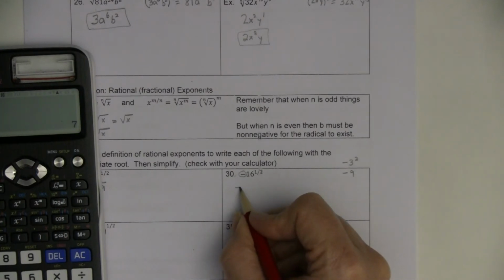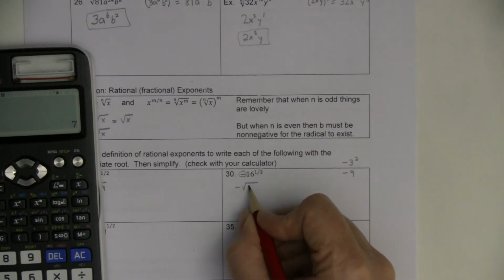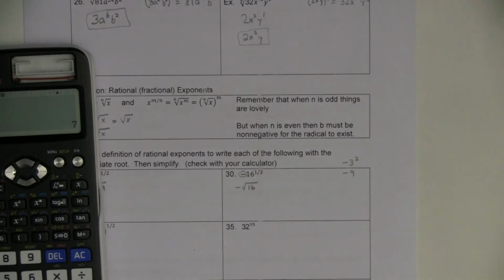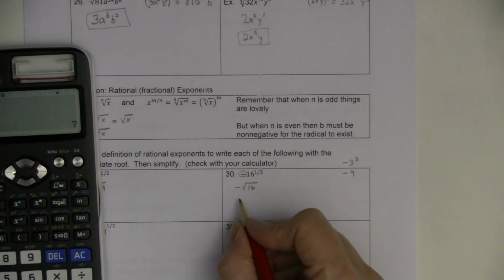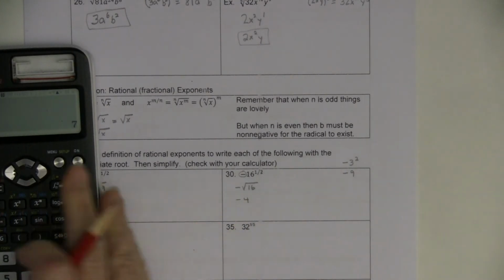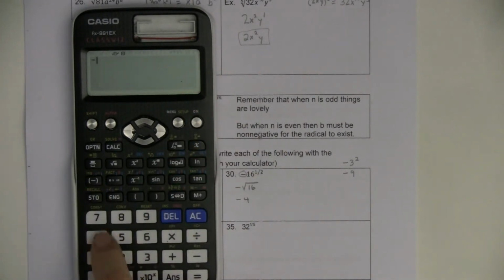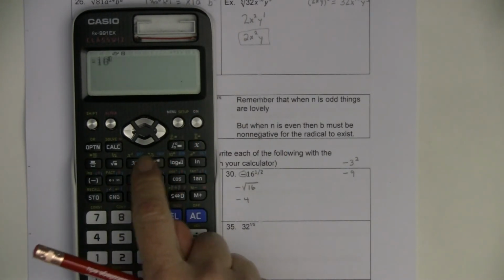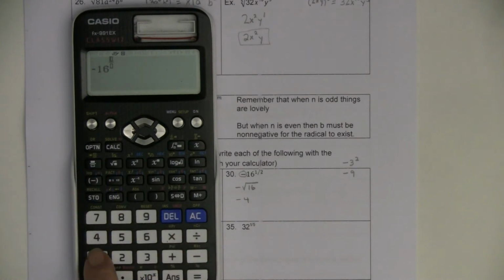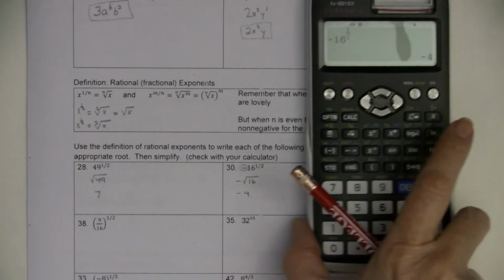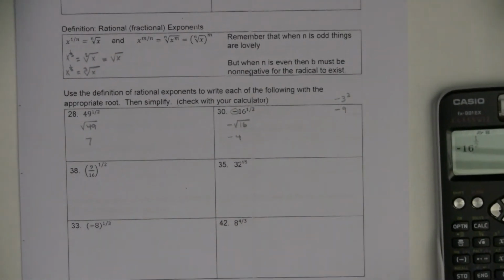So this is negative of the square root of 16. The square root of 16 is 4, so this is negative 4. And of course you can put this in your calculator just like you see it. So the negative and 16 and raised to, and then a fraction if I like, half. And then it will give you the same as what we got, negative 4. And so that was problem 30.